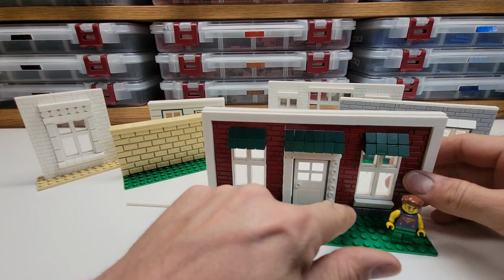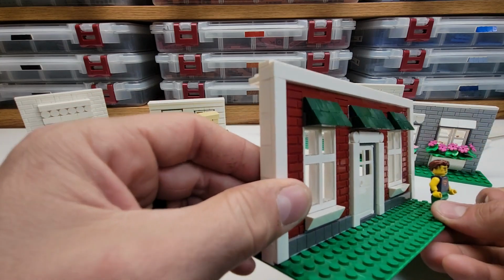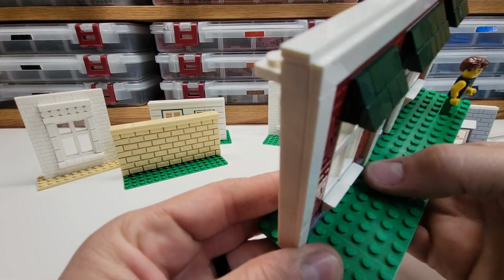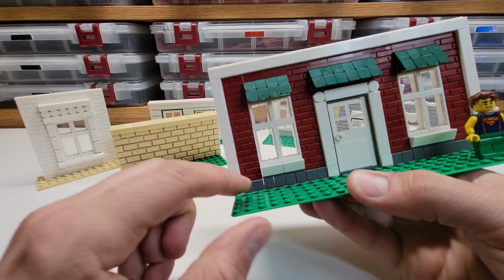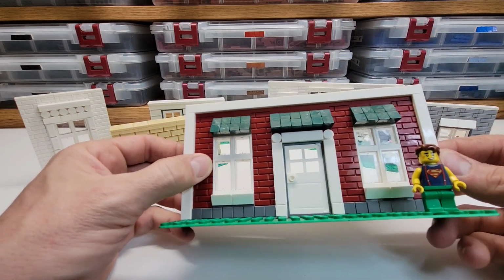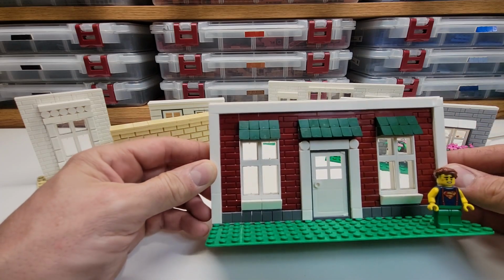As far as the bottom row here in dark gray, this is all built to be recessed in a half a plate deeper than the trim. And I used individual bricks. I thought it looked like a cool kind of pattern looking like masonry.